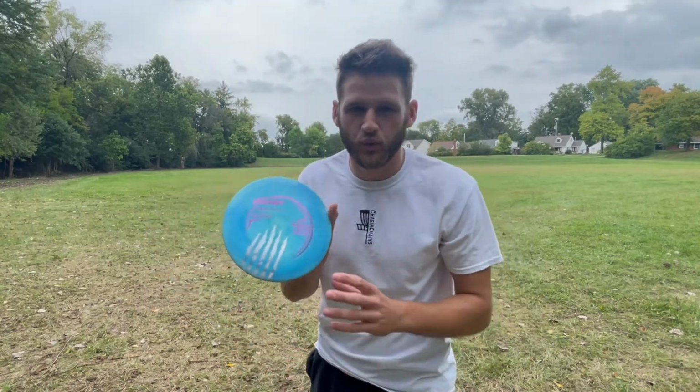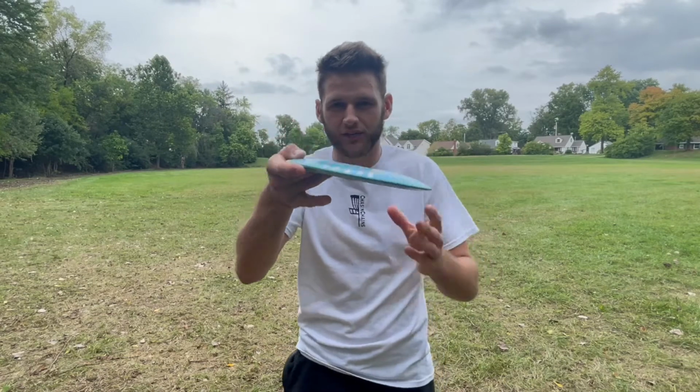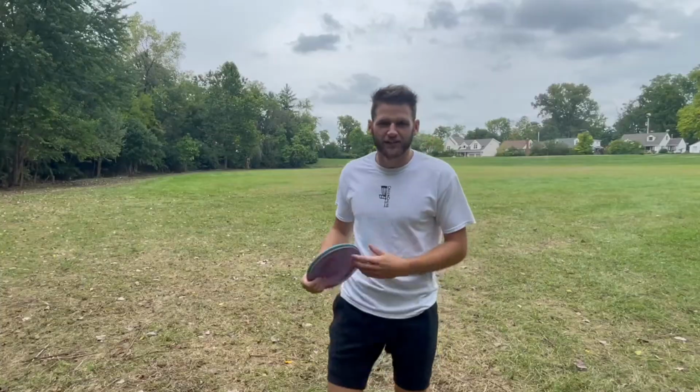Next, I'm going to show you exactly what an Avenger SS, which is very understable, does. So this disc, if I even put it on a little bit of hyzer or flat, it should just ride to the right, opposite of an overstable disc. Of course, I come back to YouTube on a day that it wants to rain. I'm trying to hurry and do this video.